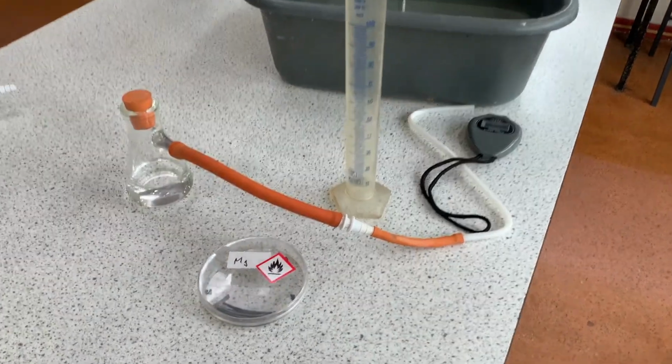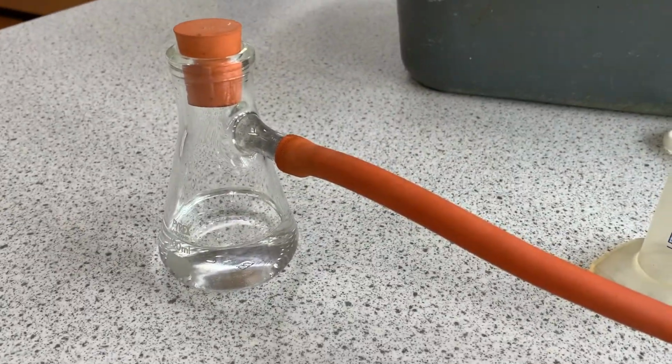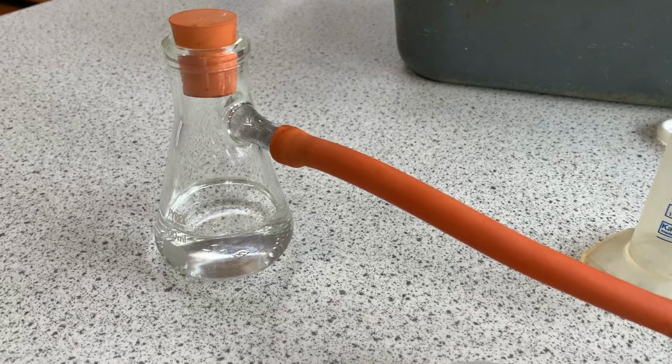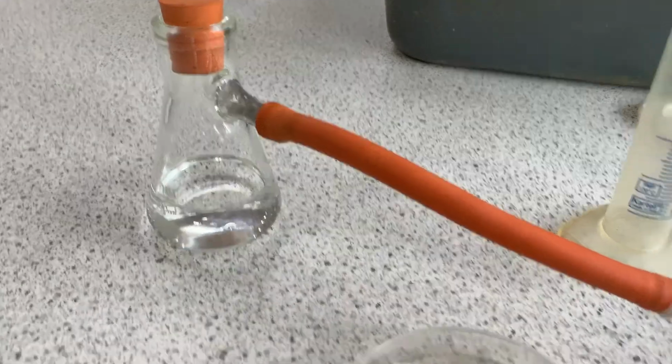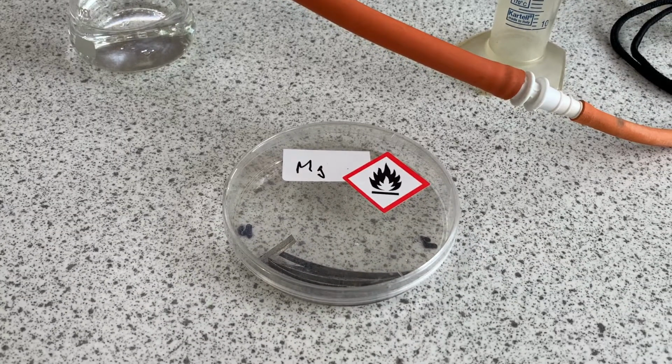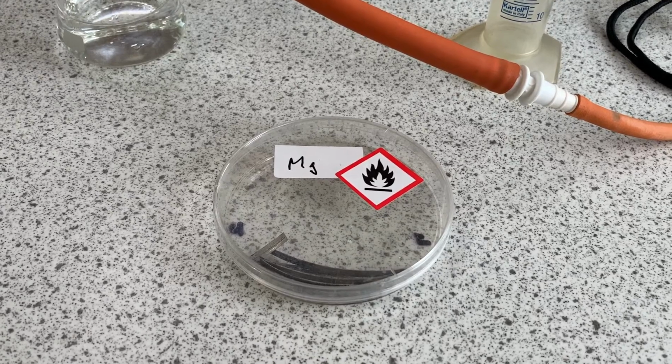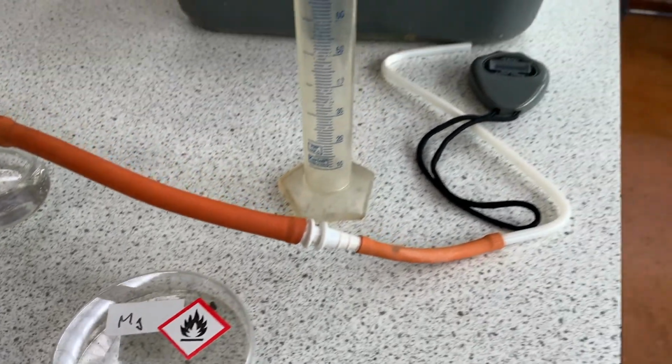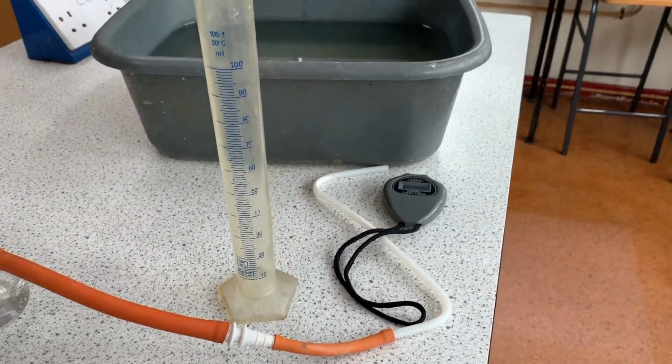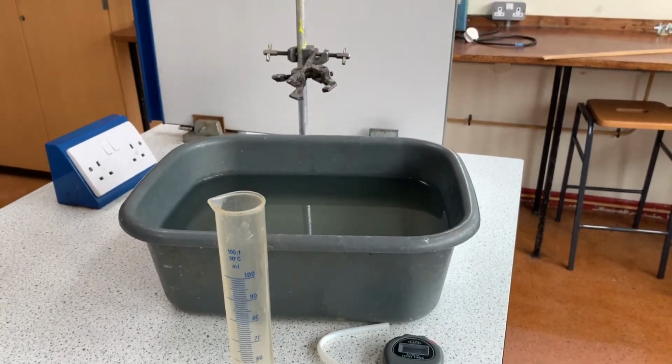Here is all the equipment. From the left we have a conical flask and delivery tube, and I've already filled the conical flask with 50 centimeters cubed hydrochloric acid. Then we have the magnesium strips, and you'll need two of these, both 3 centimeters in length. Then we have our 100 milliliter measuring cylinder, stopwatch, water trough and clamp stand to hold the measuring cylinder in a moment.